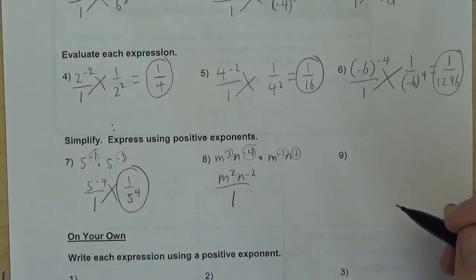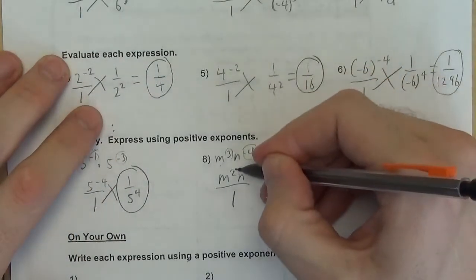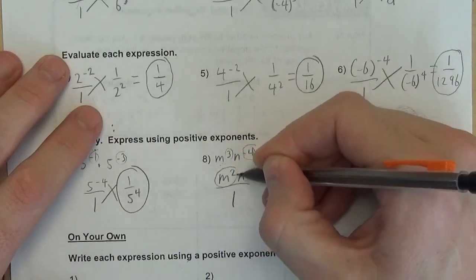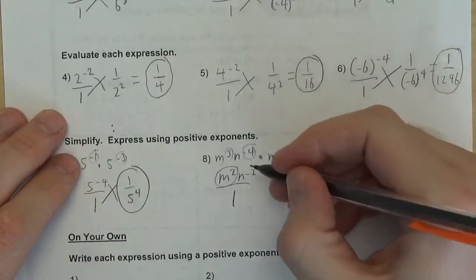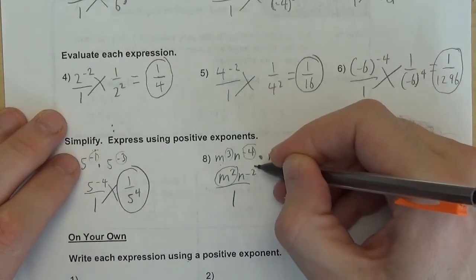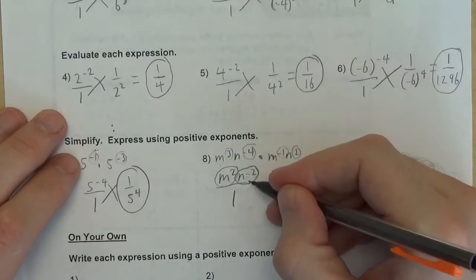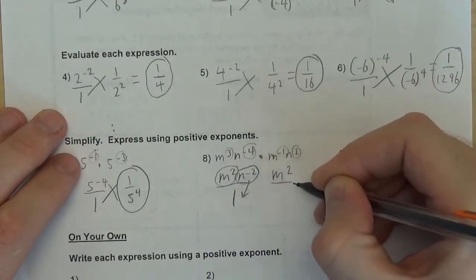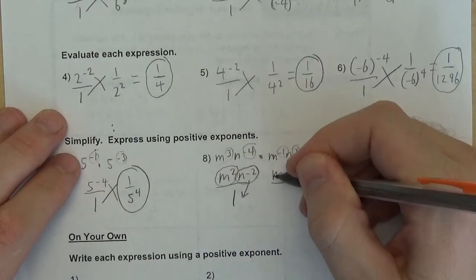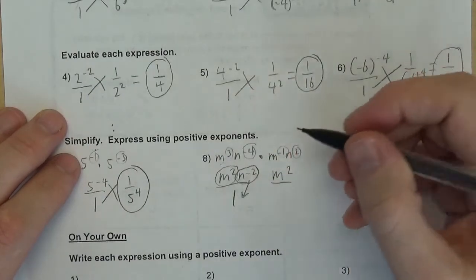So if you have one like this, what you need to do is leave whatever is in the numerator as that's positive, leave it there. You don't want to flip that part over. You can be selective here. Just take the power that is negative and move that to the denominator. So we're going to leave m squared up top. The 1, if we flip that over and did 1 times m squared, it would just be m squared anyway.